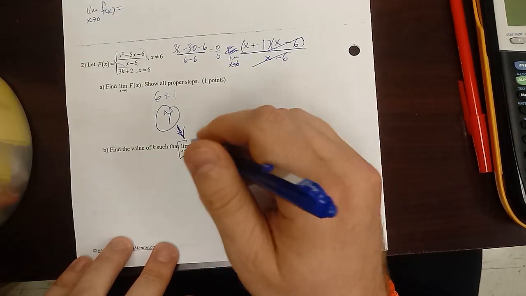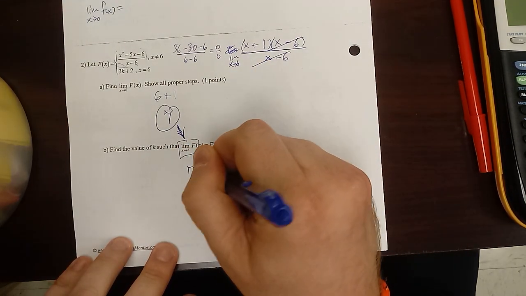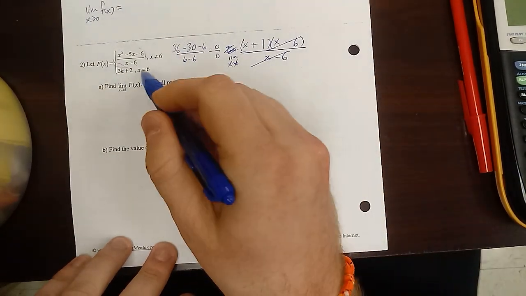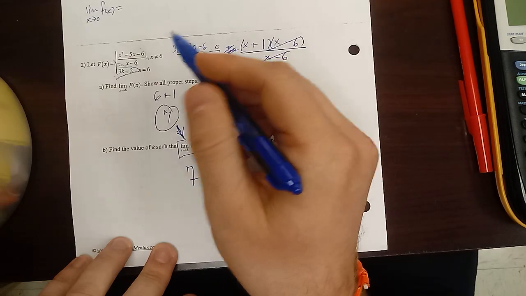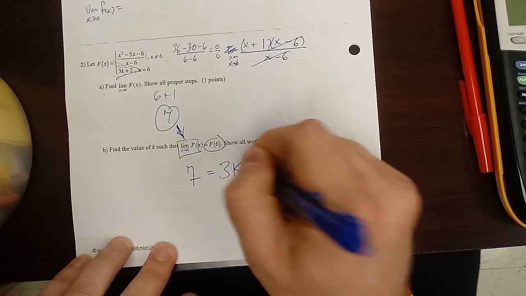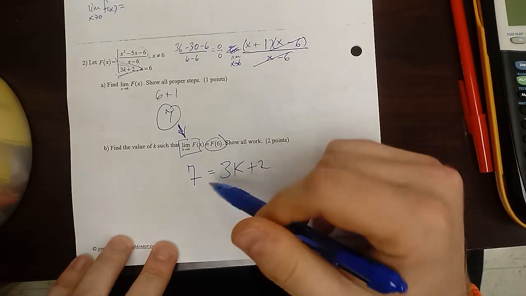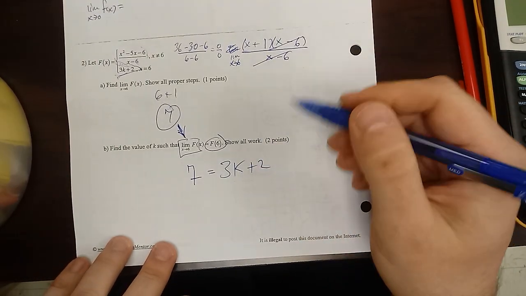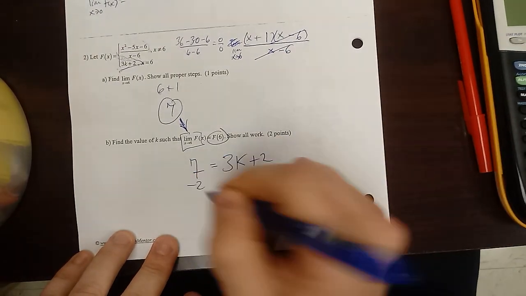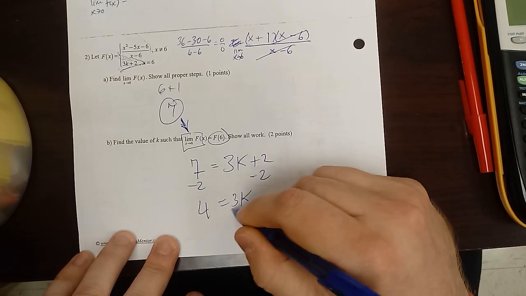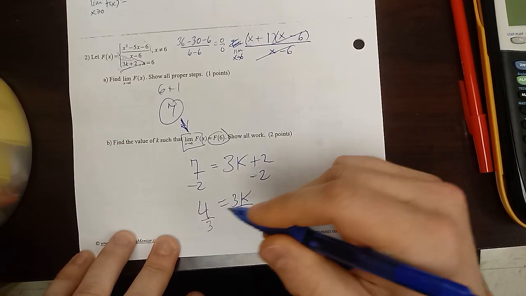You can still do this problem and say, oh, well, 7 is supposed to equal f of 6, the y value when x is equal to 6. Oh, well, the y value when x is equal to 6 is 3k plus 2. But what's k? K is not x. K is a different number. Oh, but I can solve it. I got 4 is equal to 3k. Divide both sides by 3.